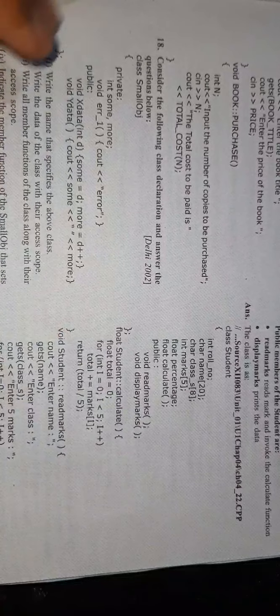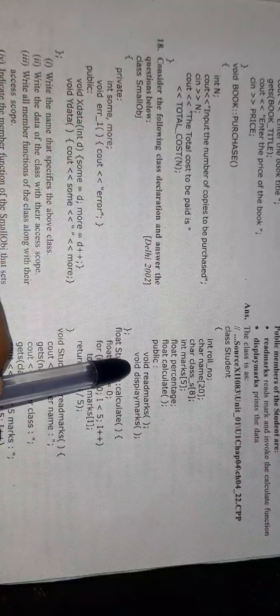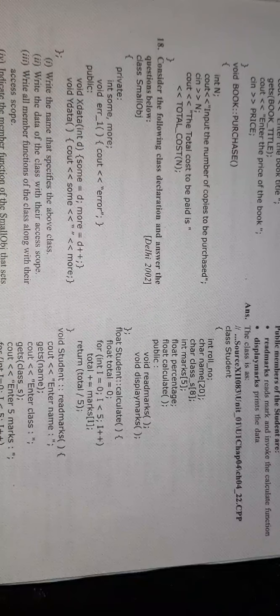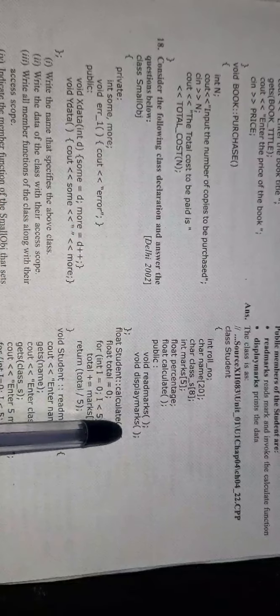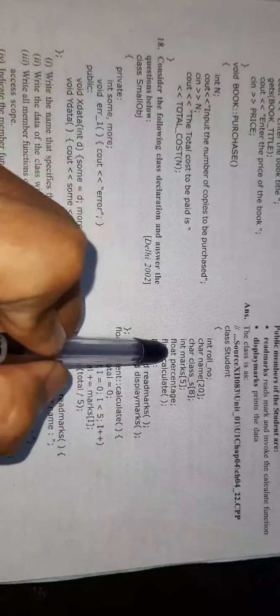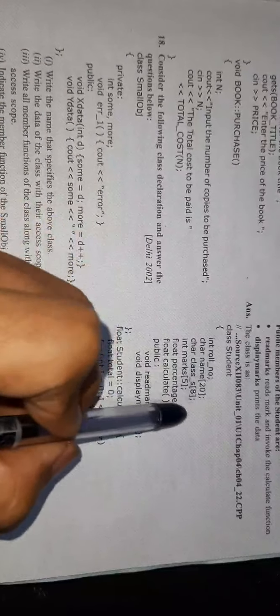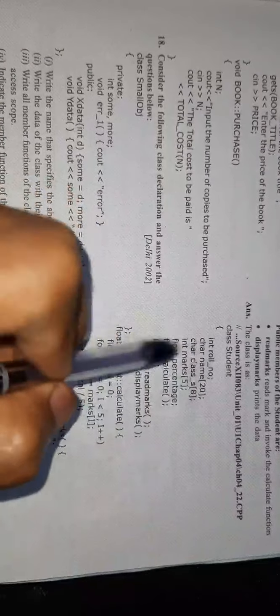From the textbook you may not understand all at once, because only theoretical concepts are there. But as you go through these programs, you will understand what is class, the definition of class, what is object, what is abstraction, what is encapsulation, what is data hiding using the access specifiers private, public, protected.